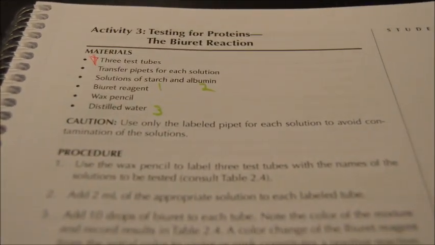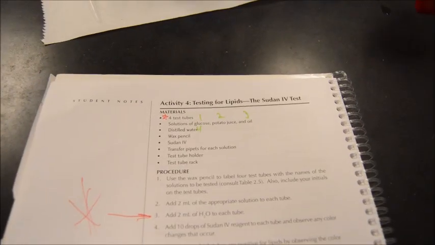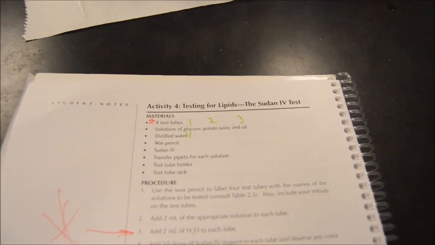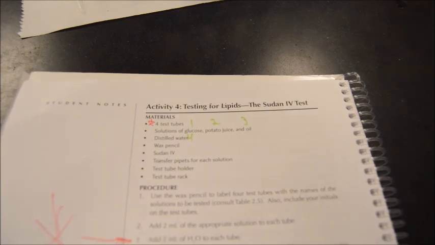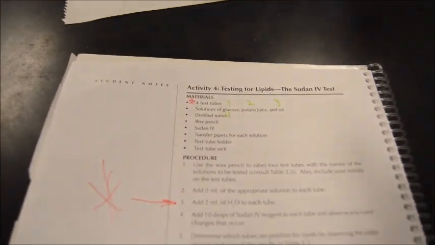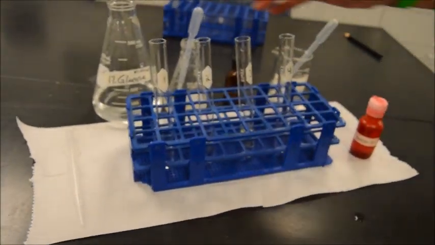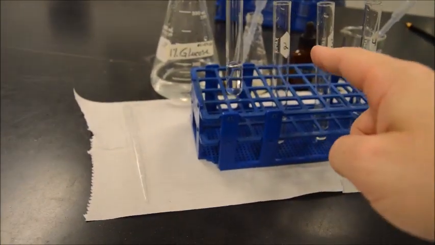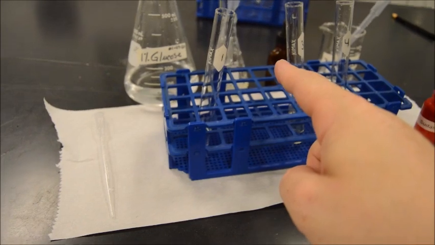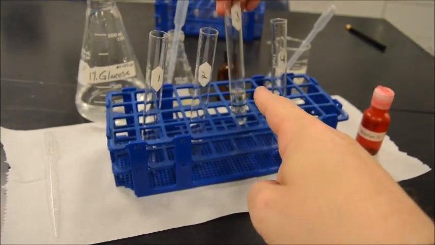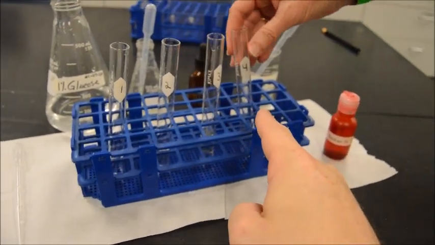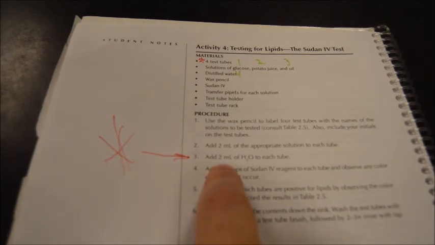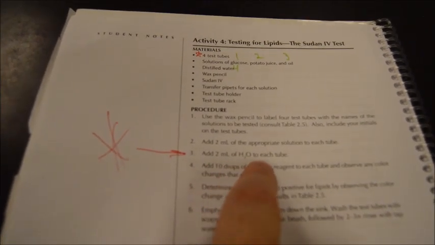Or Biuret. Either way. All right, folks, here we are on activity 4, testing lipids using the Sudan 4 test. Now, what we have done is we have gone through with our 4 test tubes. We have one that is for glucose, one that is for potato juice, one that is for oil, and then one that is for water. And what it asks us to do, as you can see I have a star here, is we have gone through and we have added 2 milliliters of water to each tube.